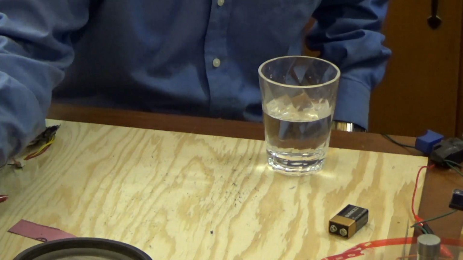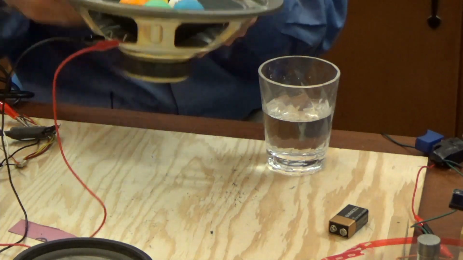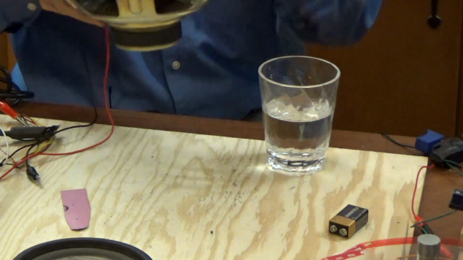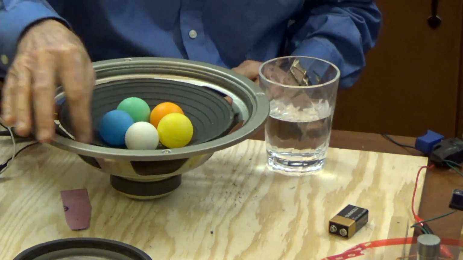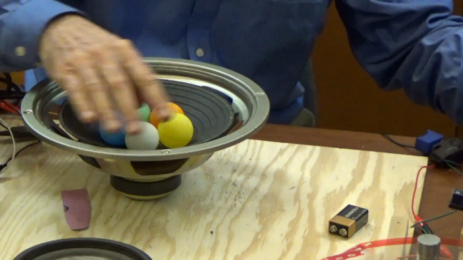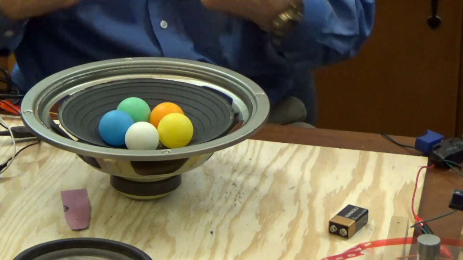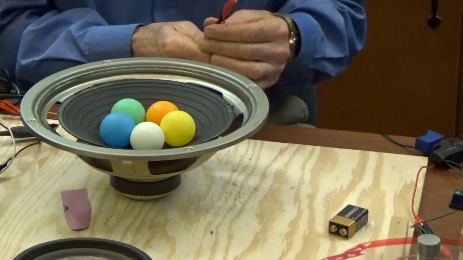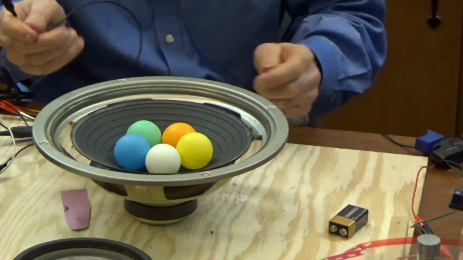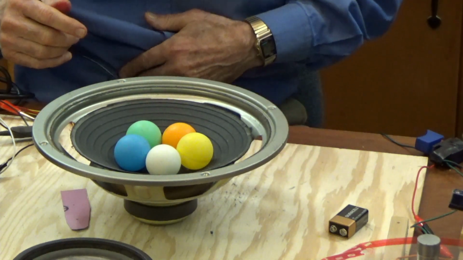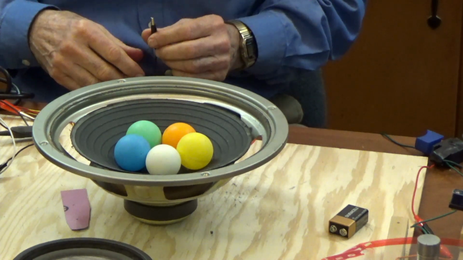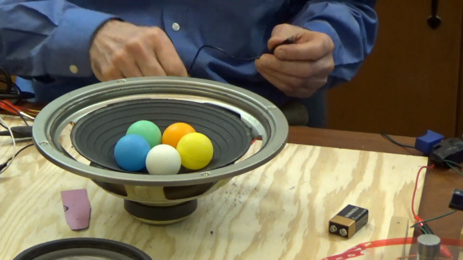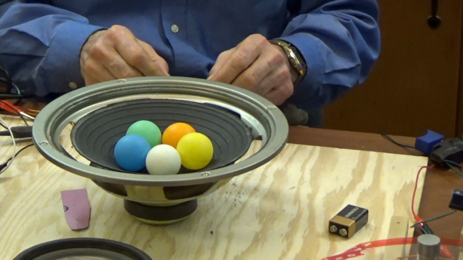Here's another one just like it. And again, because it was old, this outer ring, this diaphragm wore out, which is why I got them. My friend didn't need them anymore, and he knew I liked this kind of stuff. So what I'm going to do here is repeat some of the actions.